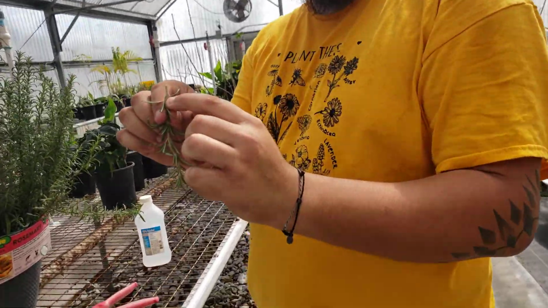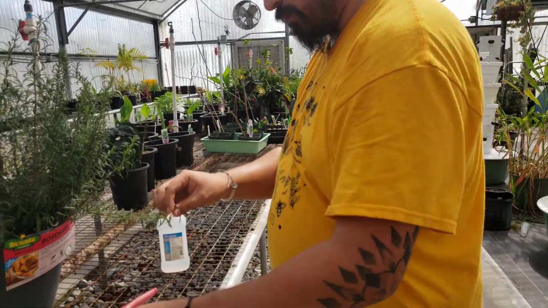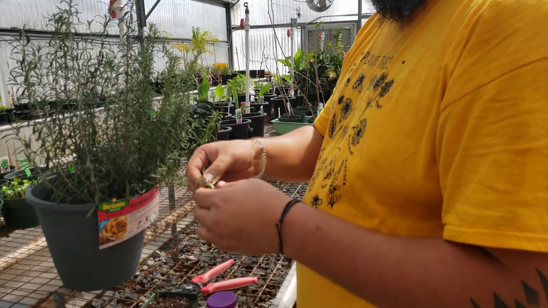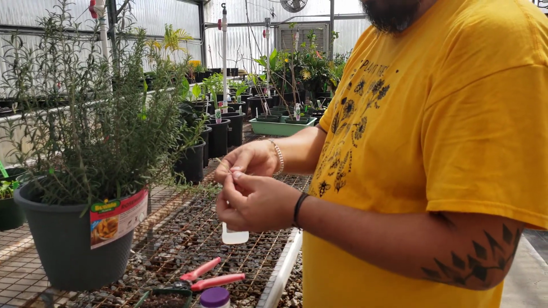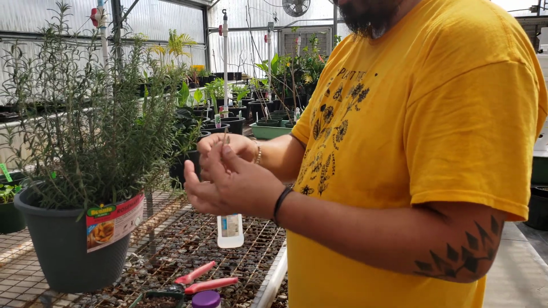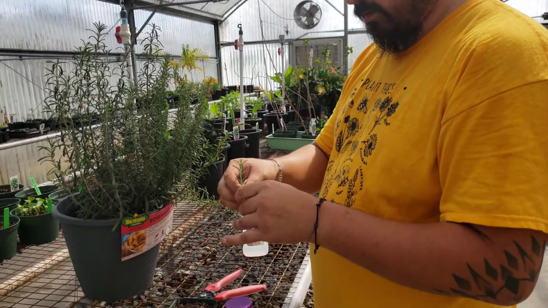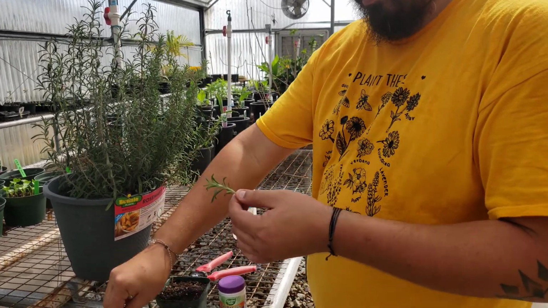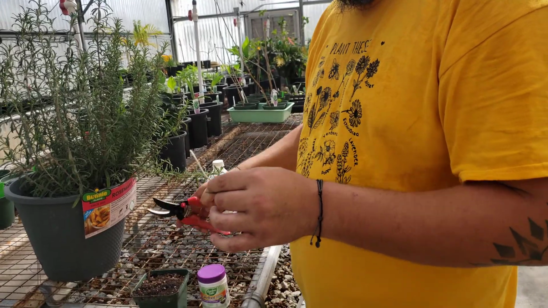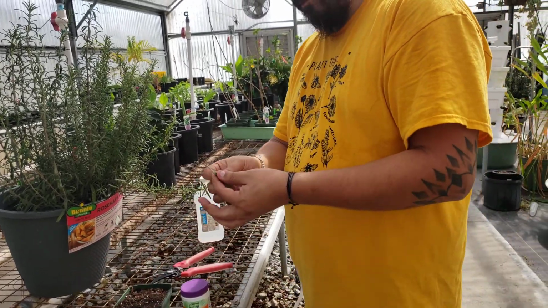The nodes are where we're going to have leaves coming out, and you're going to just strip off all of these leaves because you don't need them. They're underground, they're going to rot anyways. You don't want to have a chance to introduce more bacteria. This was a little big, so we'll take off a little bit more. Let's make it a little bit shorter, because the more leaves that are there, the more it's going to try to still transpire, and the more water it's going to need.